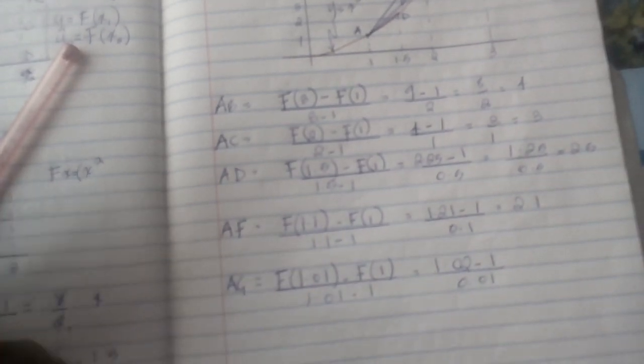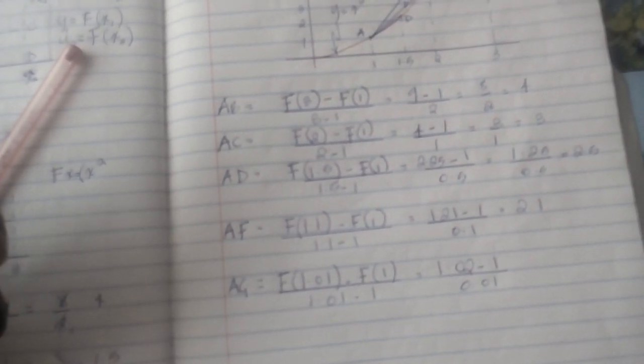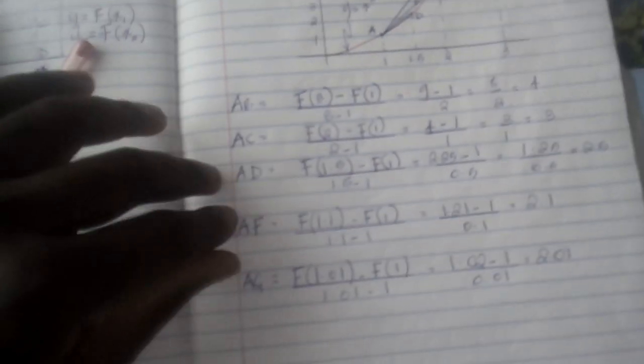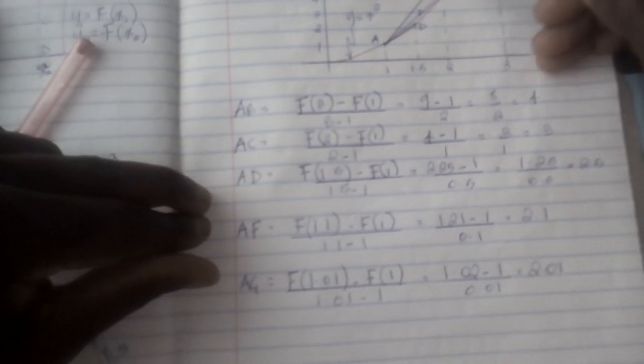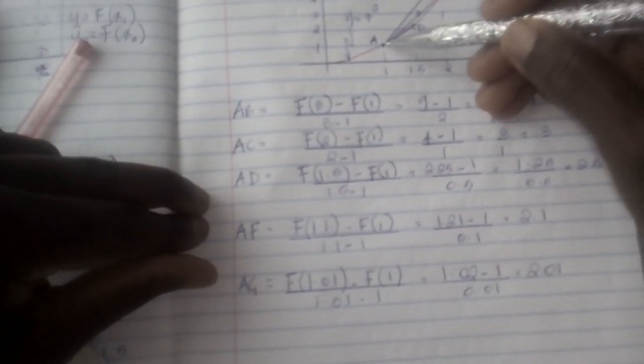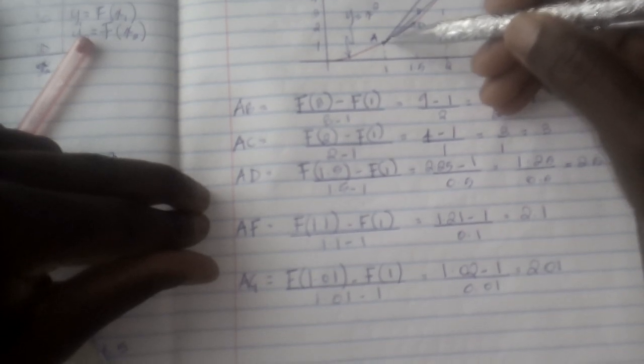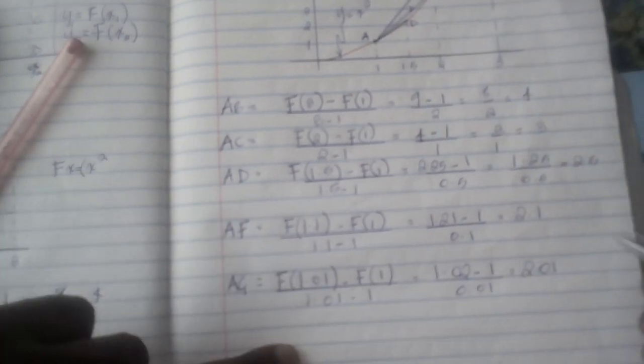So 0.02 divided by 0.01, we get 2.01. Now you can see from this illustration, as B moves closer and closer to A, it is approaching a limiting value, which is 2.